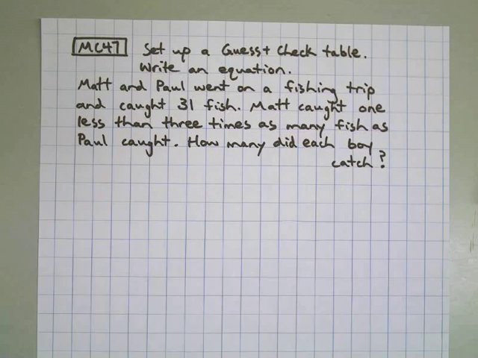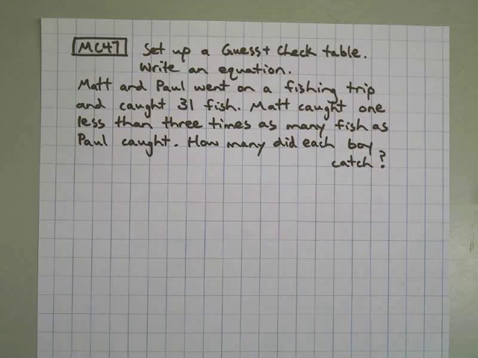Welcome to today's featured problem. It is MC47. I've written down a few of the key notes from the problem. Please read along. Set up a guess and check table.